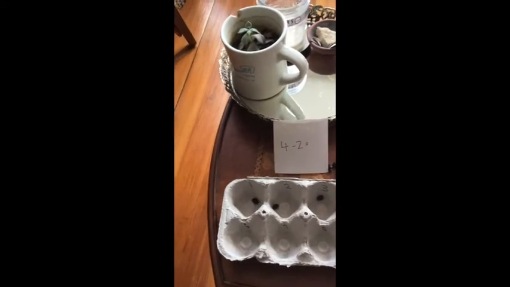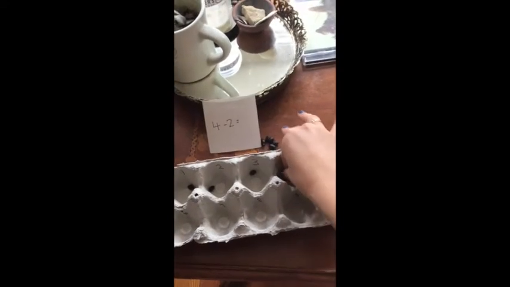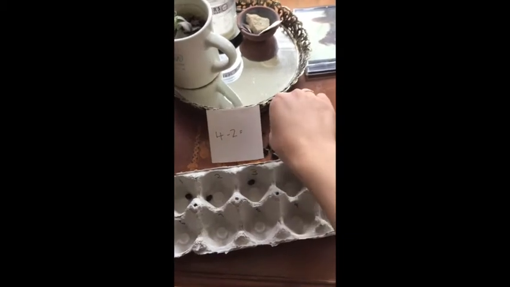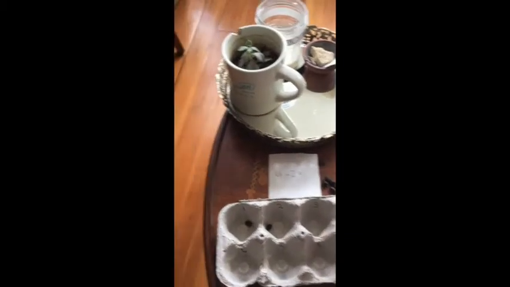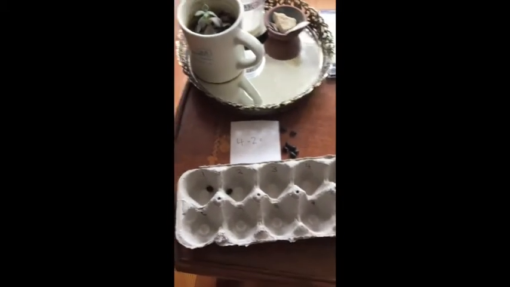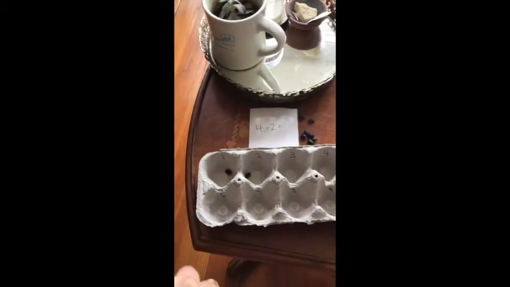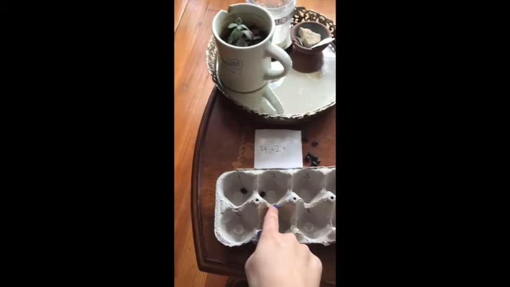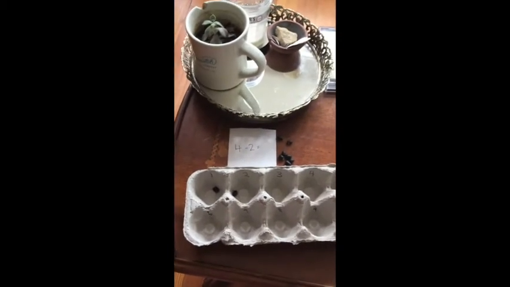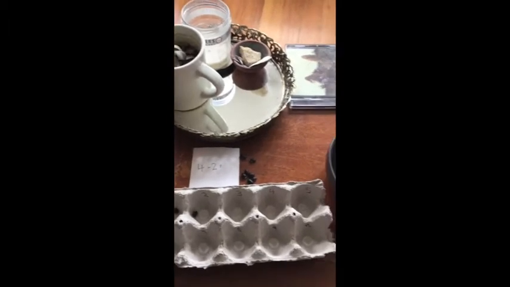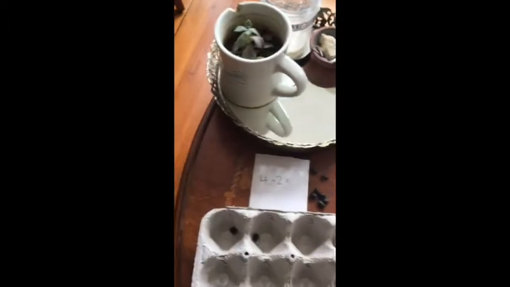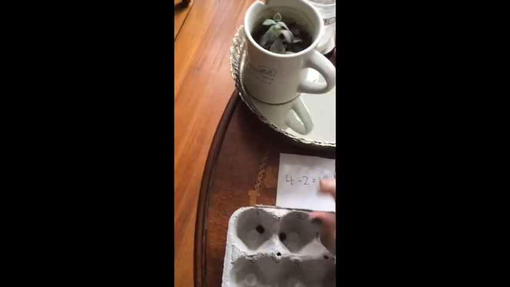So I'm going to take out this bean. I'm going to start at 4. Take out that bean. And take out this bean. I took away 2 beans. And what I have left are 2. 4 take away 2 is 2. I'm going to write that right here.